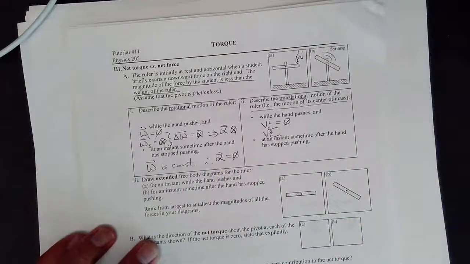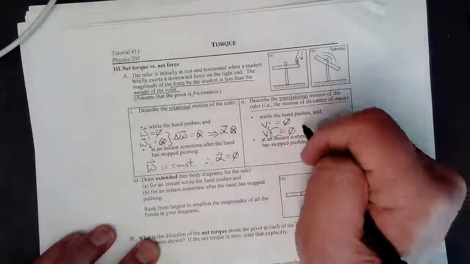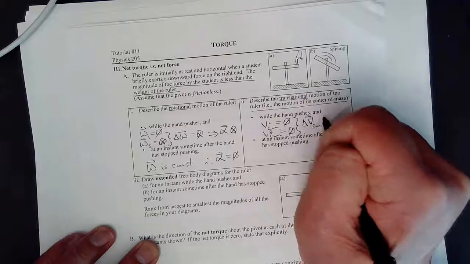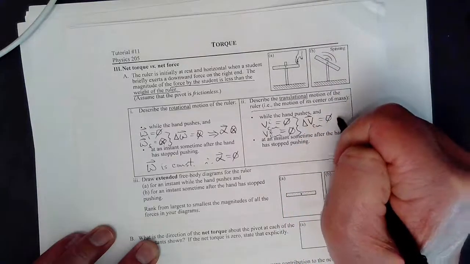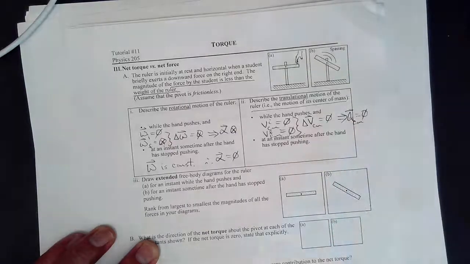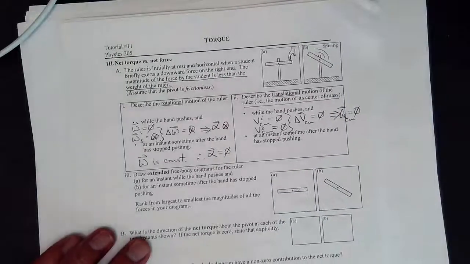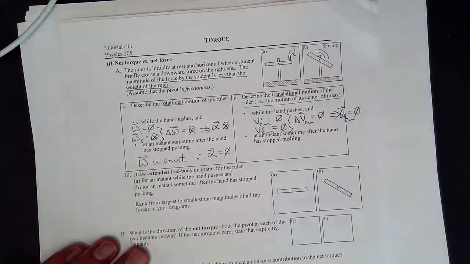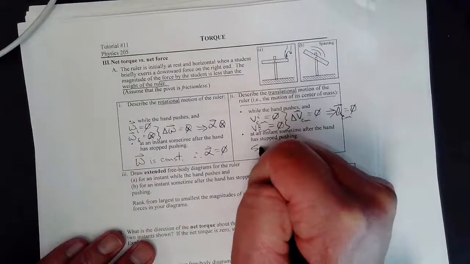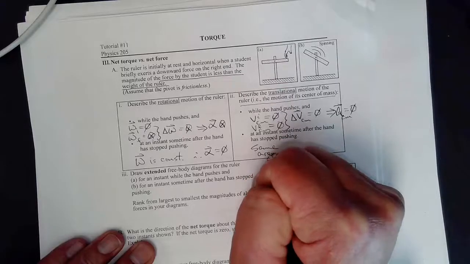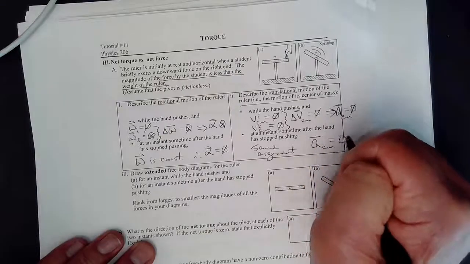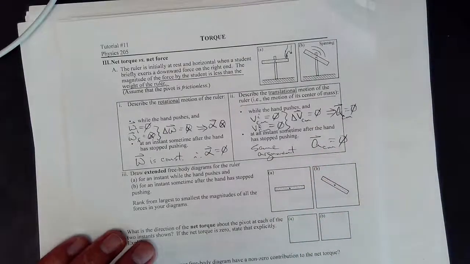And so that means that the change in velocity of the center of mass is 0, and hence the acceleration of the center of mass is 0. And after you stop pushing, I've got the same argument. The center of mass isn't moving at any time or any later time. It's just not moving.